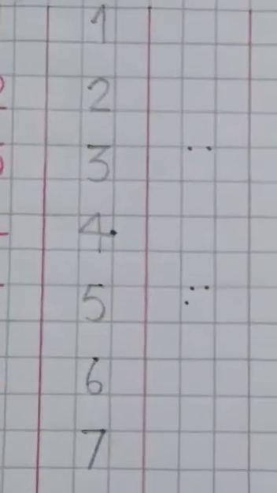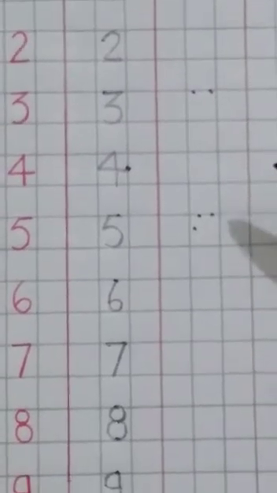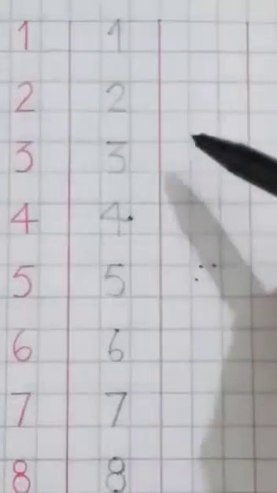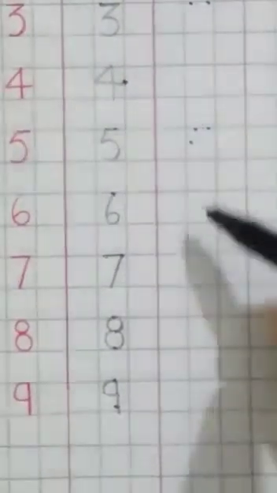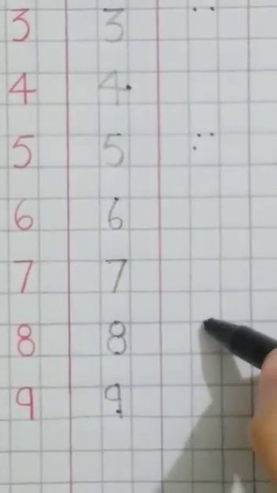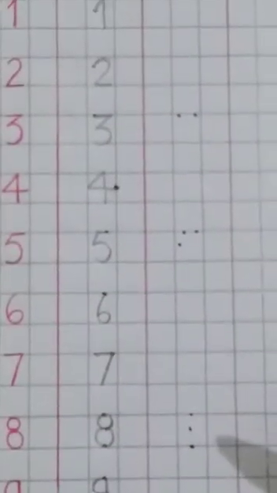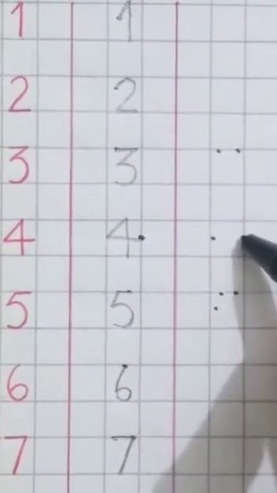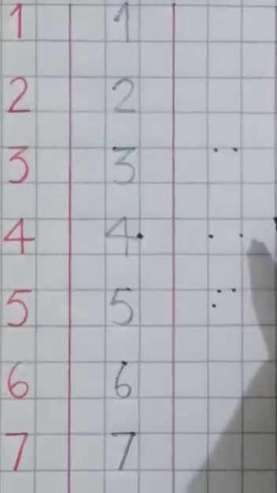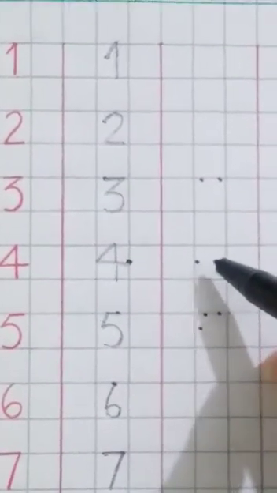So which numbers are difficult to write? Number 3, number 5, and also number 8. Even if you want to start number 4 in actual form, you can also use these 2 dots.